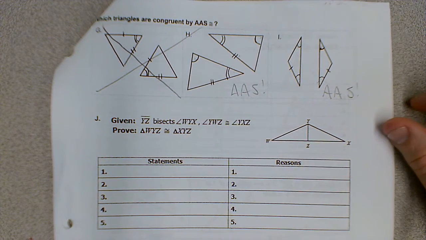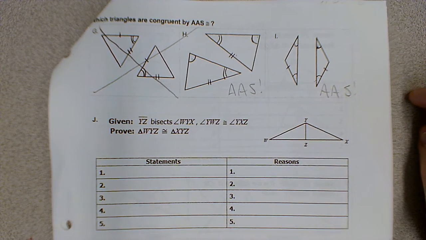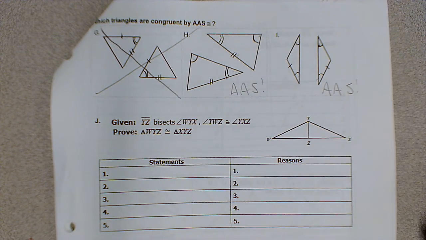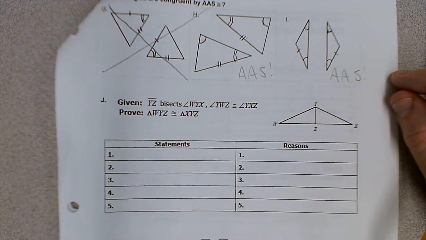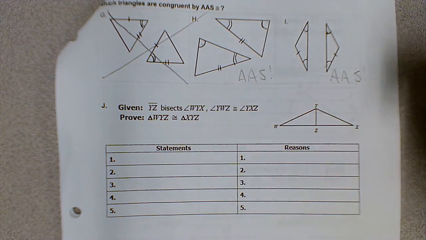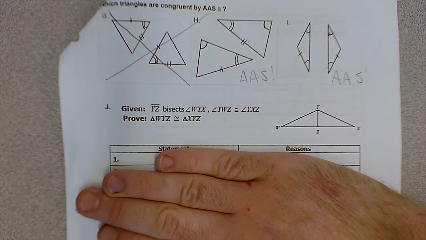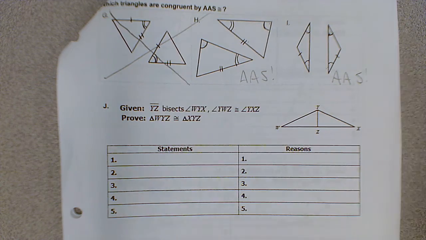Okay, so we know how to identify angle, angle, side. It's time for us to do one more proof with it. So I'm going to do one. There's three more. Once you've got all three done, you'll be set. Let's do the example. So we're told, I'm going to do my proof later. I'm just going to do the picture for now.